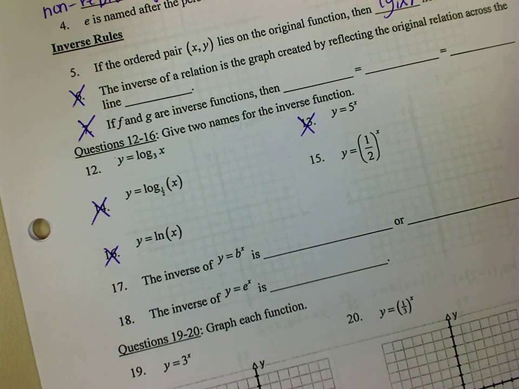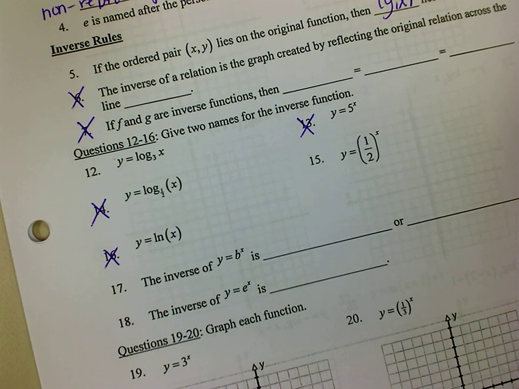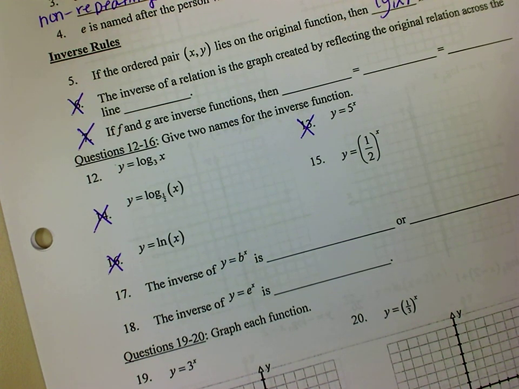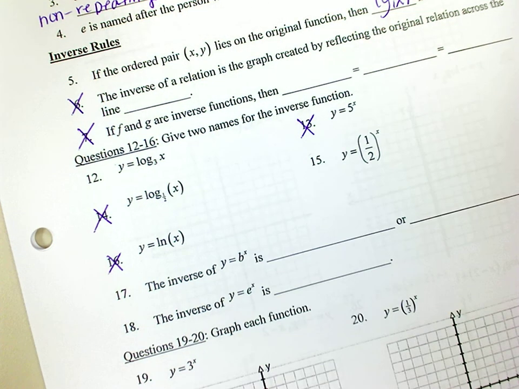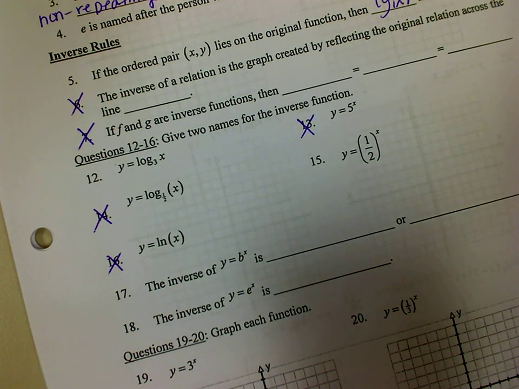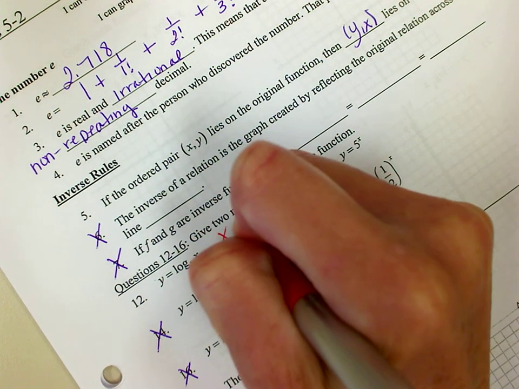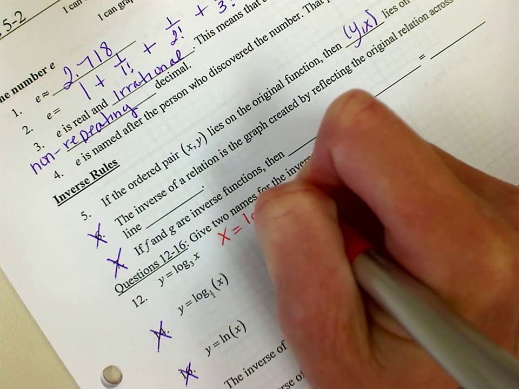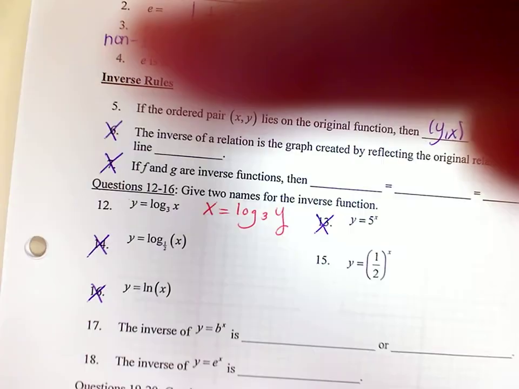Okay, so I am going to give 2 names for the inverse function. Well, one of them is just by switching x and y around. Let me get a different color here. All right, I found a red one. So one of the inverses is going to be just switching x and y. So x equals log base 3 of y. So that's one way to write the inverse.